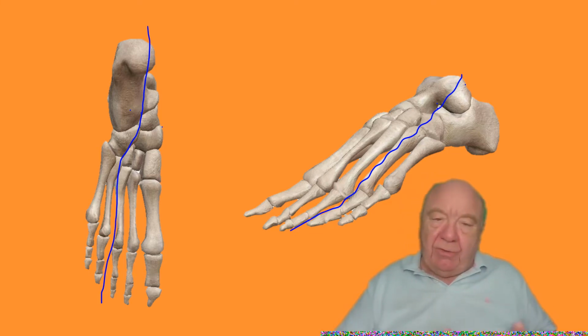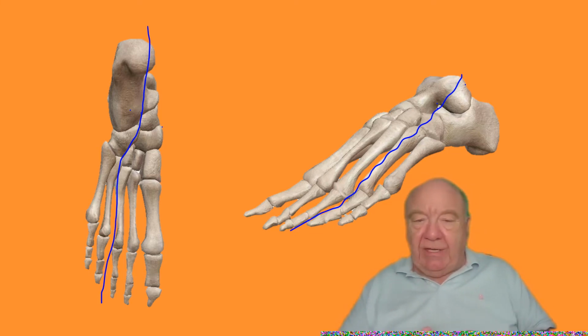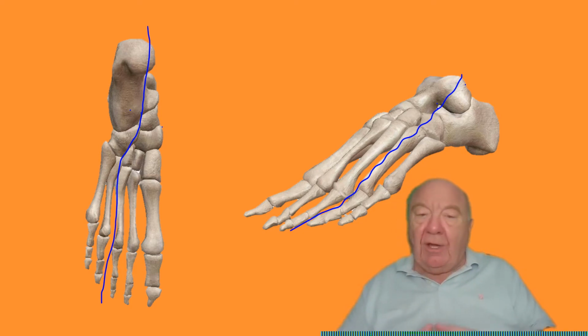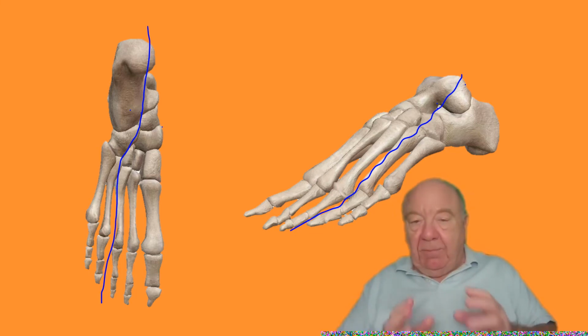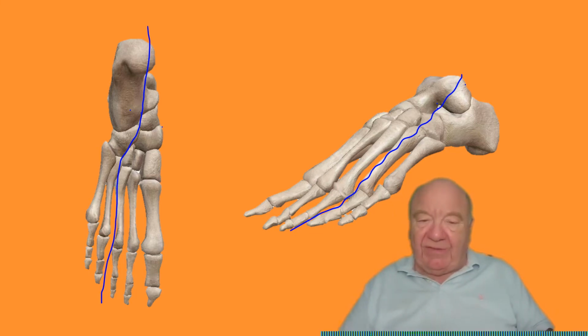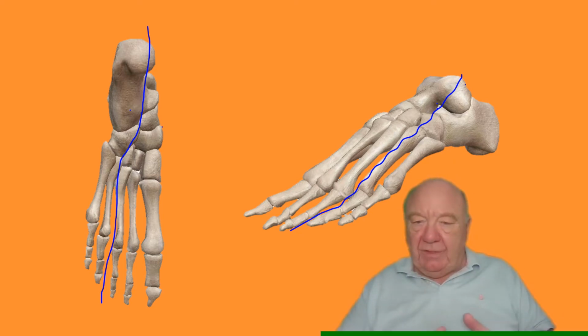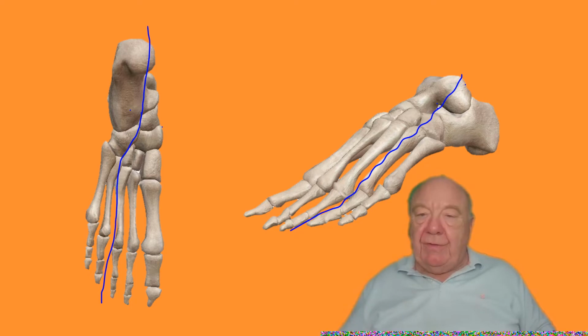If we continue to look at the anatomy, what you can see here is the fifth and the first metatarsals are massive compared to the other three. The first metatarsal is bigger than the fifth, obviously, but they're massive, and these are the ones that take weight, and not the other three metatarsals between them. So we'll be building on this and going forward from this point.